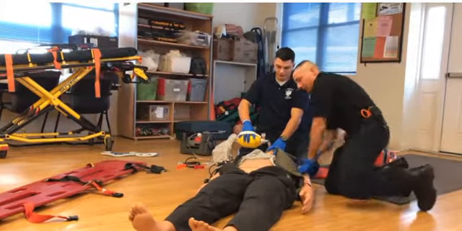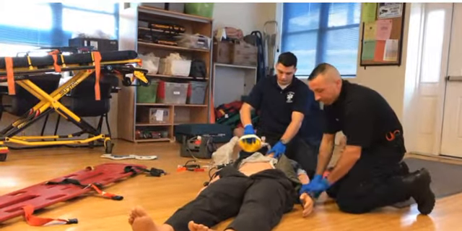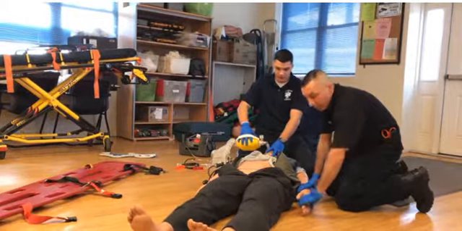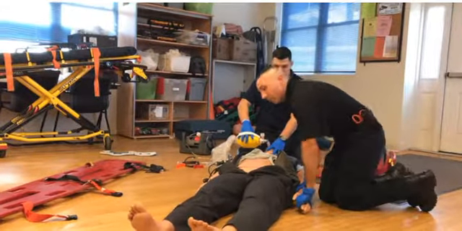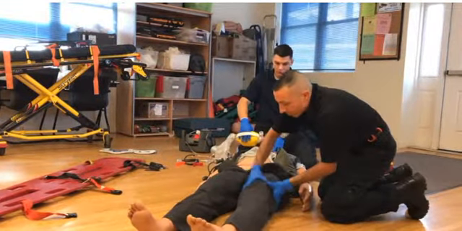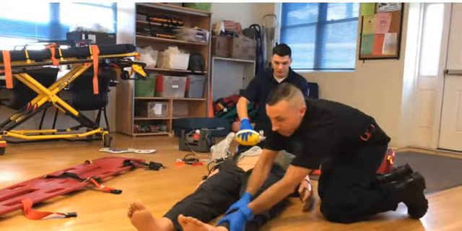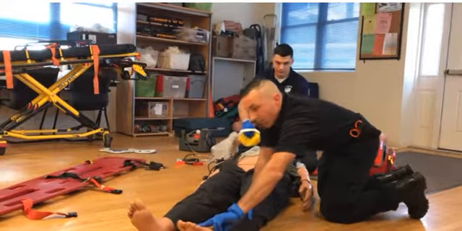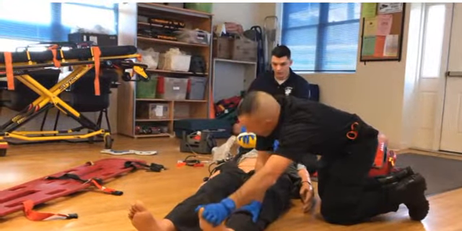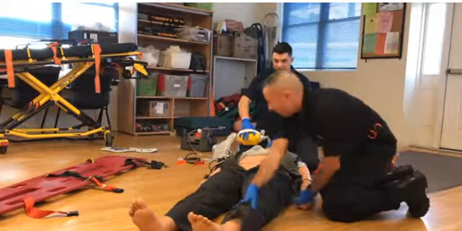Checking the patient's left arm for DCAP-BTLS, crepitation. Check for a pulse. Motor, can you wiggle your fingers? Sensory, can you feel me squeezing? Checking the patient's left leg. DCAP-BTLS, crepitation. I'm checking for a pulse. Motor, can you wiggle your toes? Sensory, can you feel me squeezing?